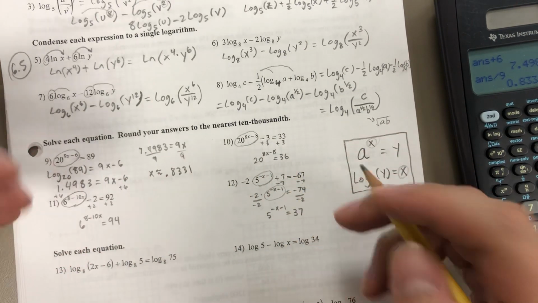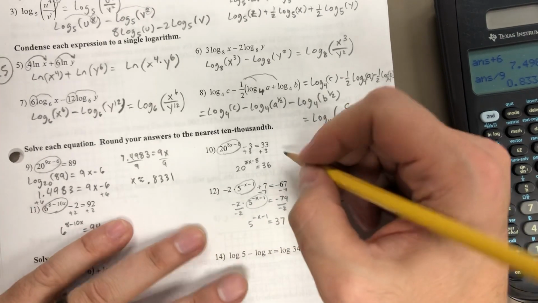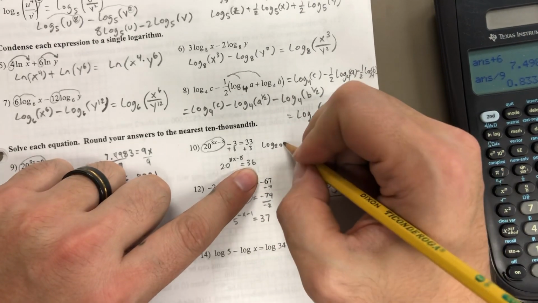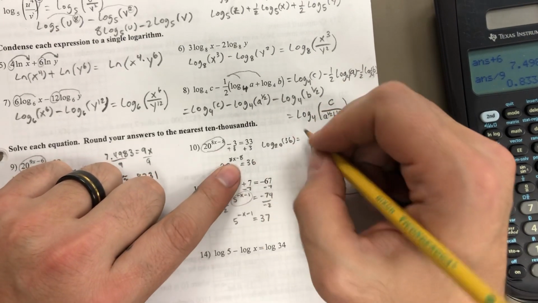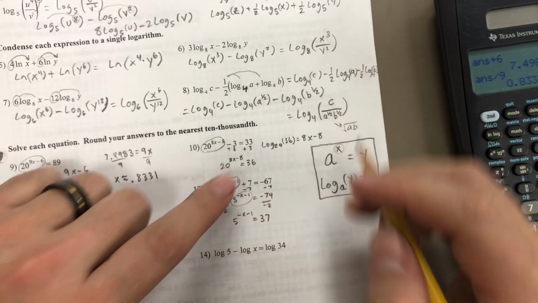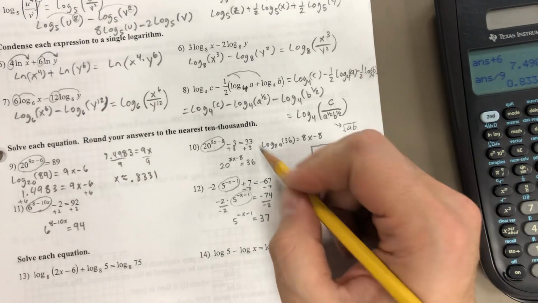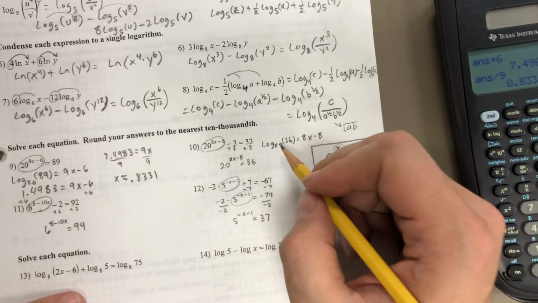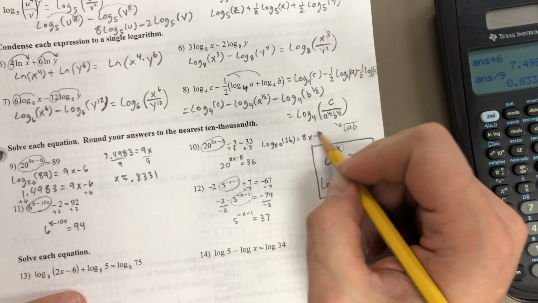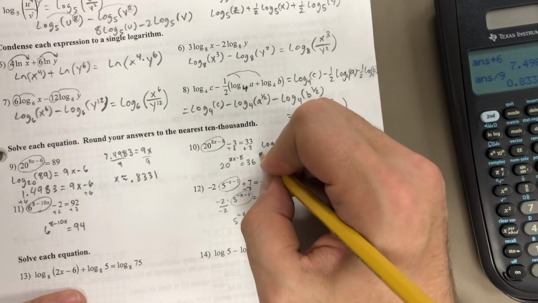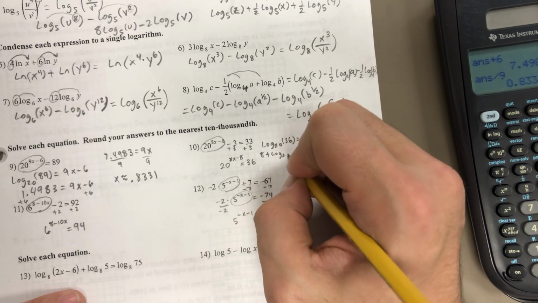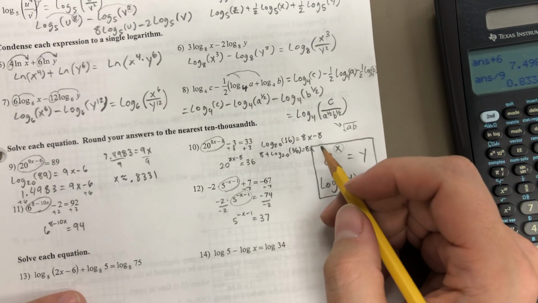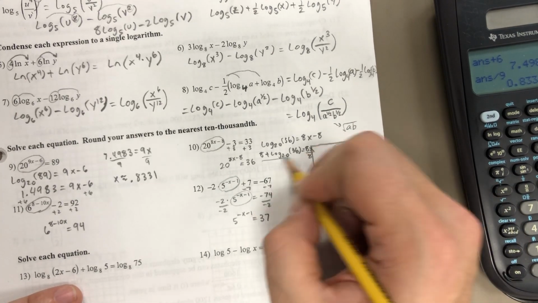These are always going to be handled the same way: you turn each of these into a log and then solve it. So this one written as a log is log base 20 of 36 is equal to 8x minus 8. I'm just going to remember that this is just a number, and get x by itself without using my calculator just yet. To get rid of the minus 8, I add 8 to both sides. So it's 8 plus log base 20 of 36 equals 8x. Then to get x by itself, I divide both sides by 8.